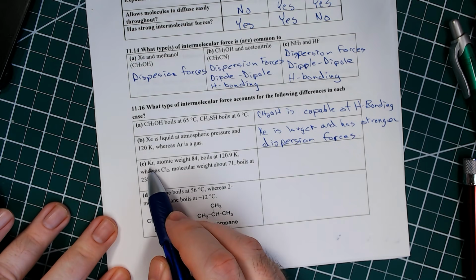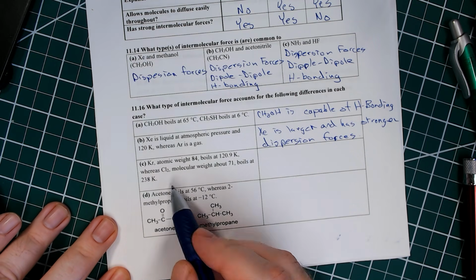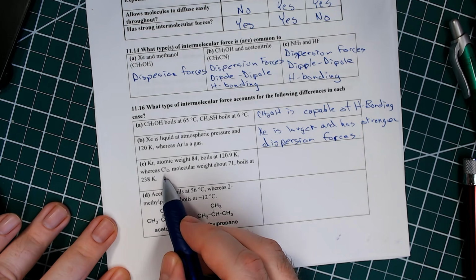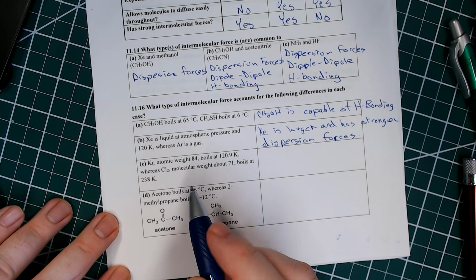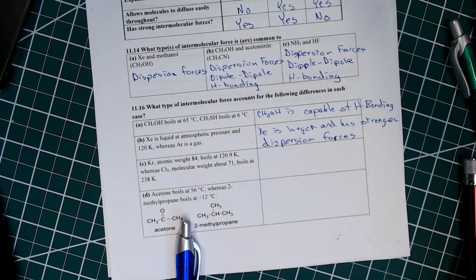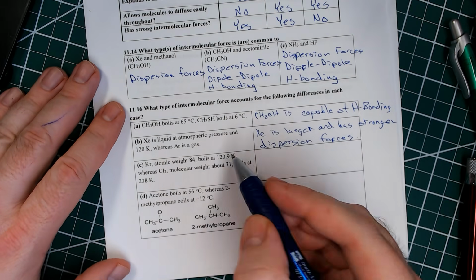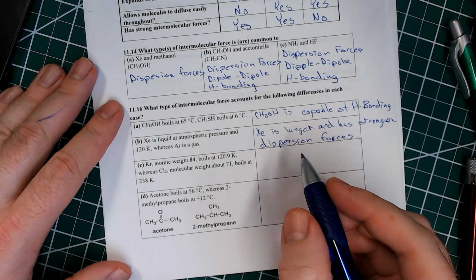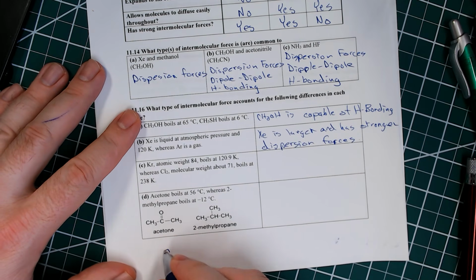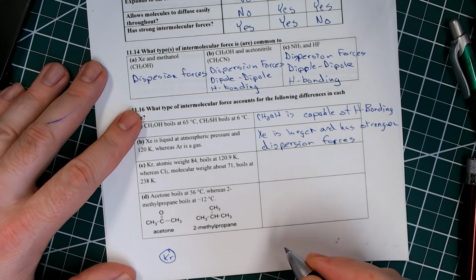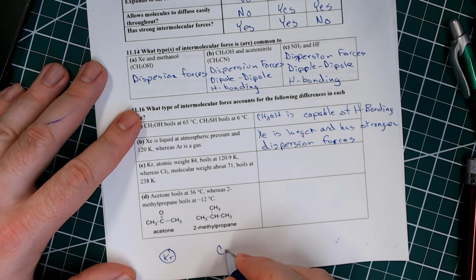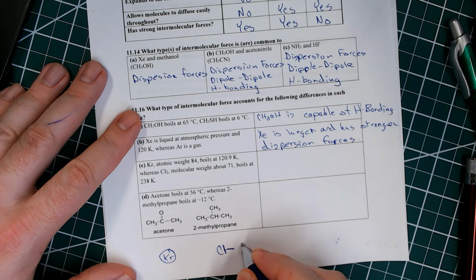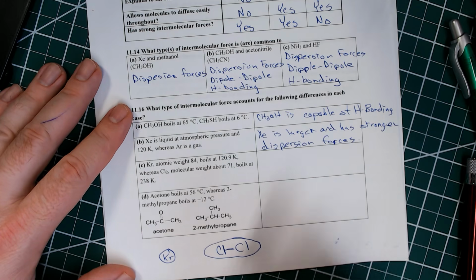Well, since krypton is atomic, and chlorine is nonpolar, we cannot have any dipole-dipole interactions. So the key difference here between krypton and chlorine is that krypton is just an atom, so it's just a sphere, whereas chlorine is a molecule. And because it's a molecule, it has more of a rod shape to it.